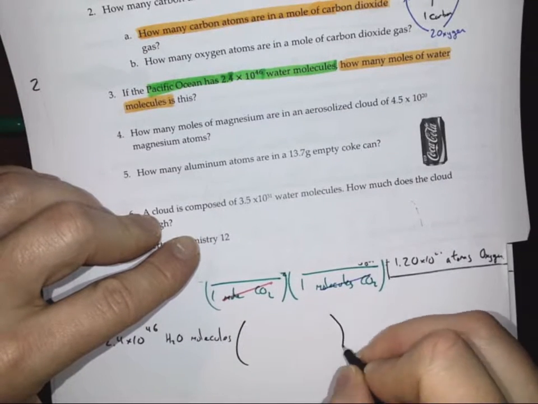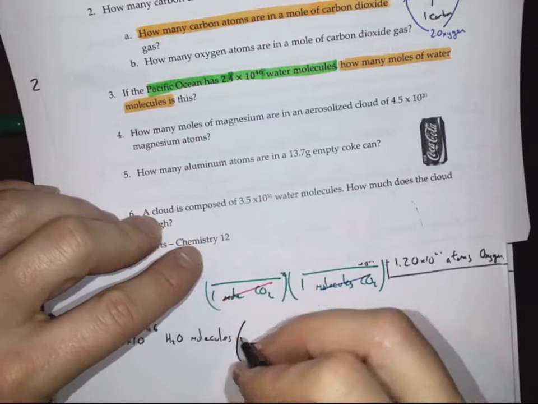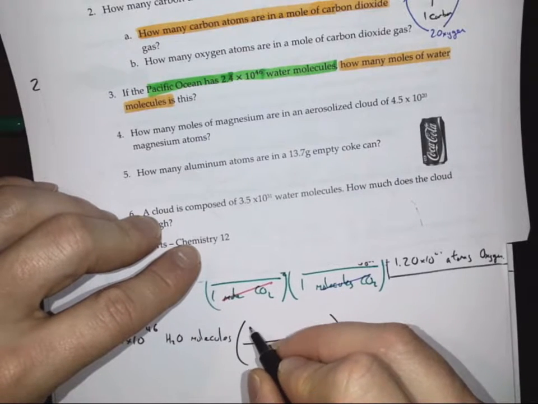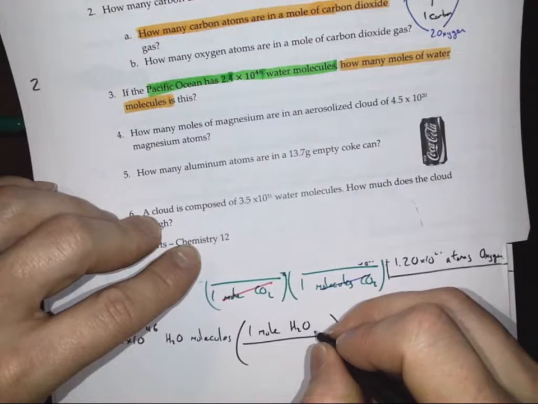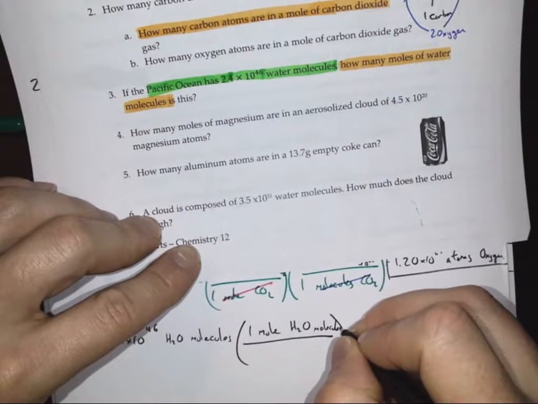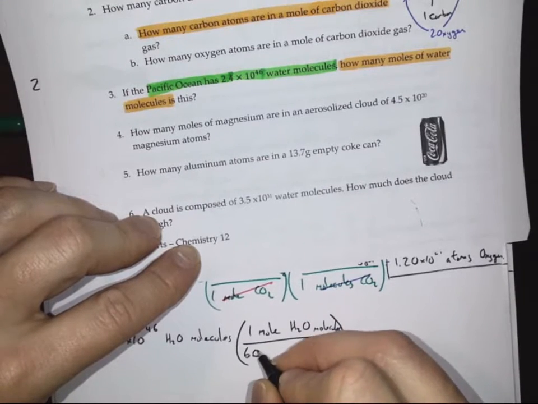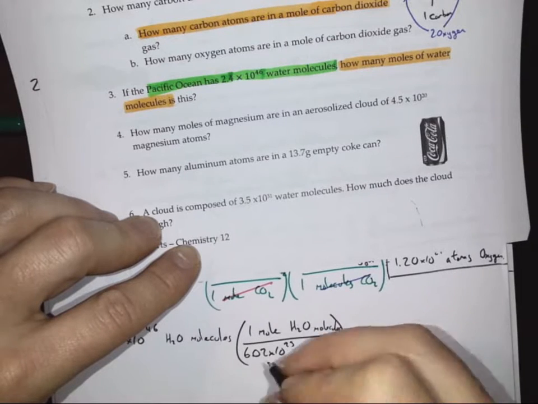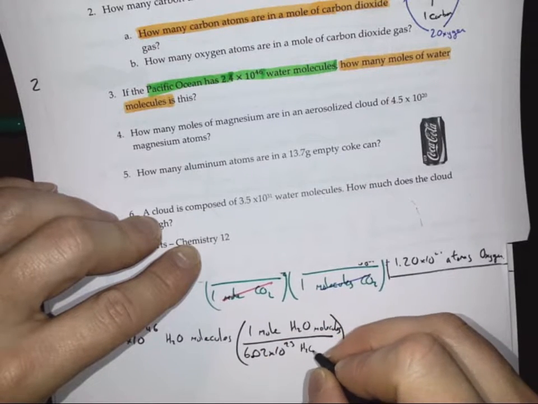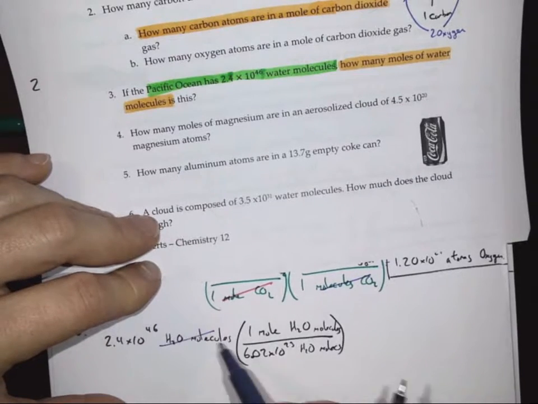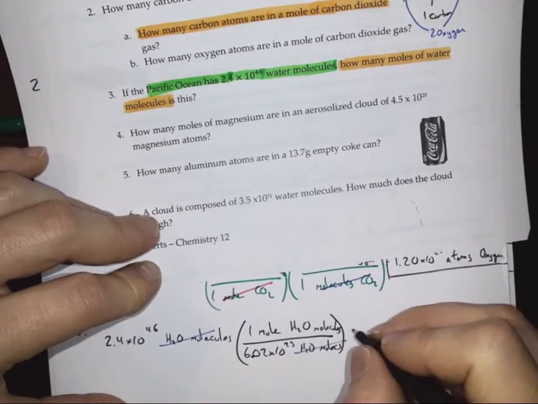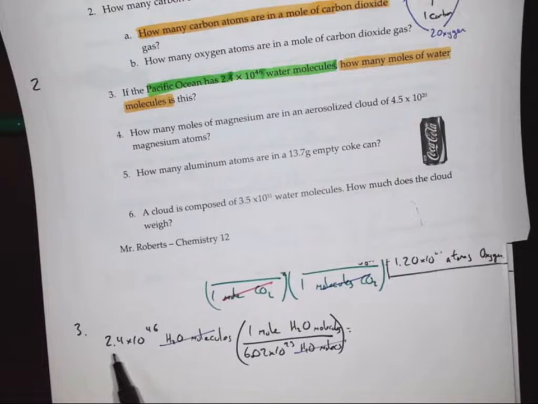So I'll use that conversion factor. 1 mole of water molecules, and on the bottom is 6.02 times 10 to the 23 H2O molecules. My water molecules cancel out, and then I have this conversion here.